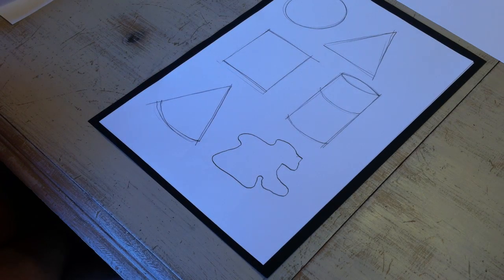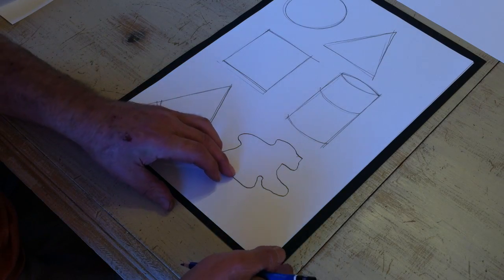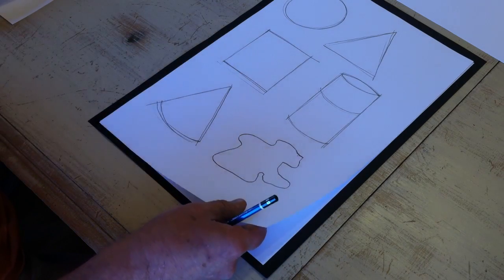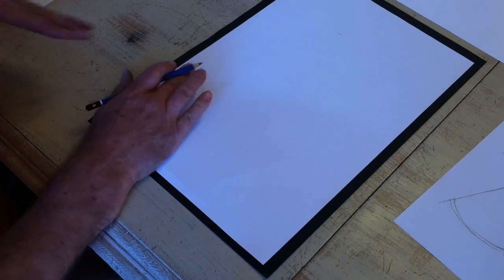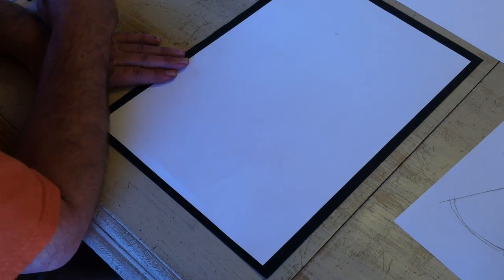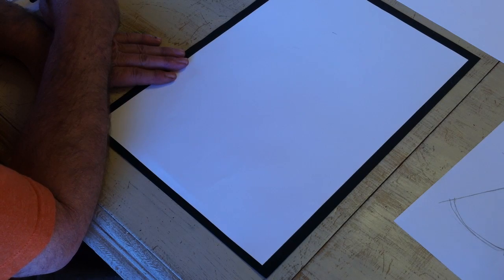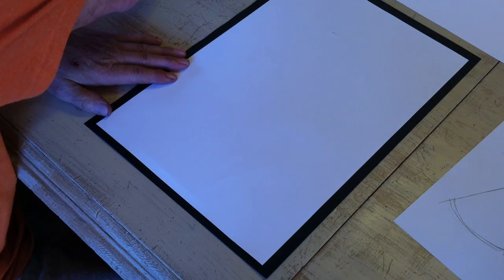Okay, once you have drawn the 6 basic shapes that you see here, then you're going to take those 6 basic shapes and look around in everyday objects and find things that easily are represented by these shapes.